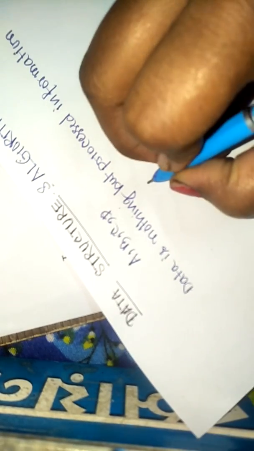Data are the processed information. So how many types of data exist? Data is actually of two types: primitive and non-primitive.